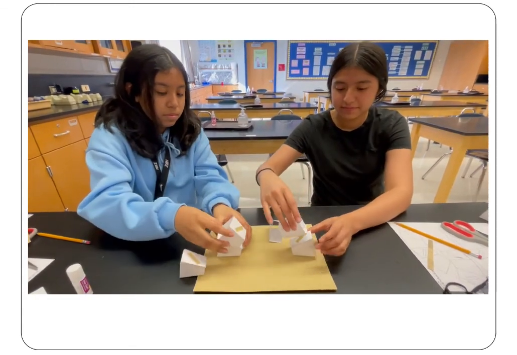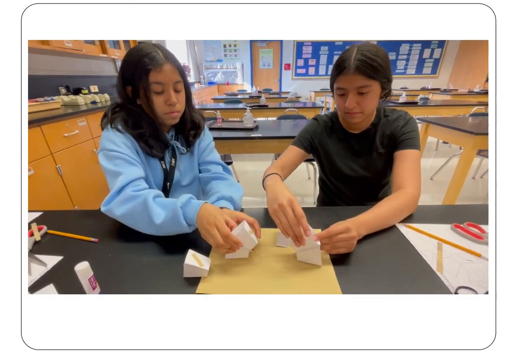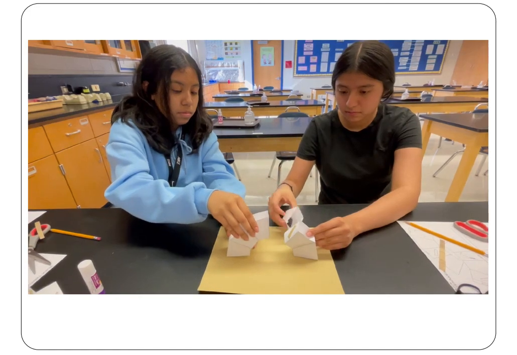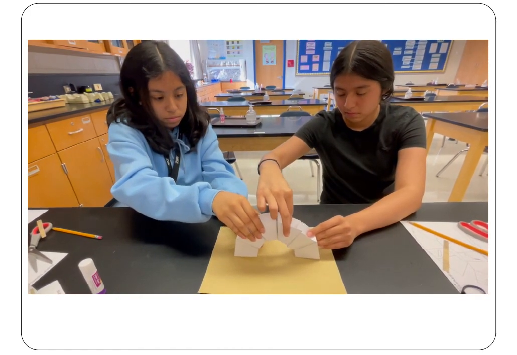Once the glue is dry, it's time to build our arch. It might take a few times to get your archway up and maybe even a buddy, but let's face it, defying gravity is no easy feat.